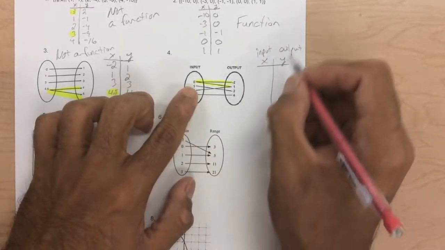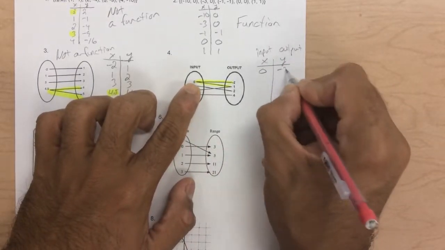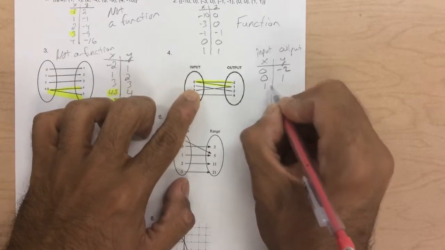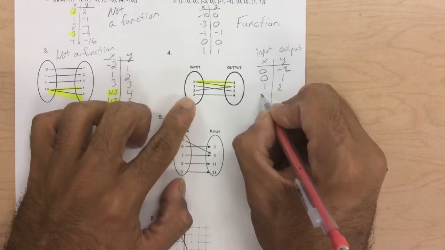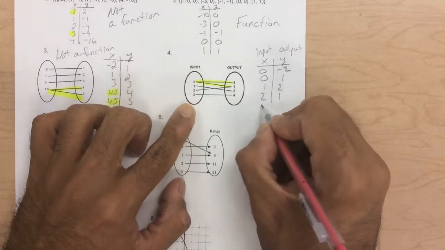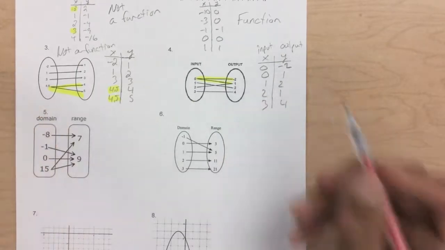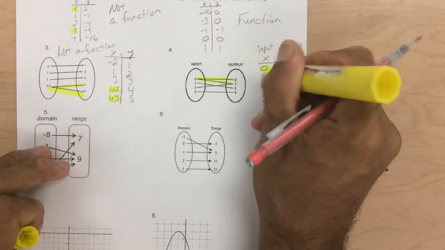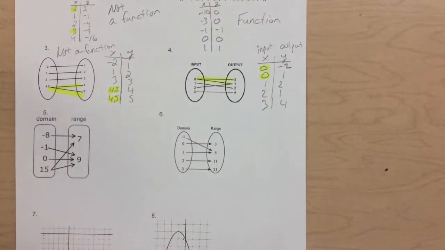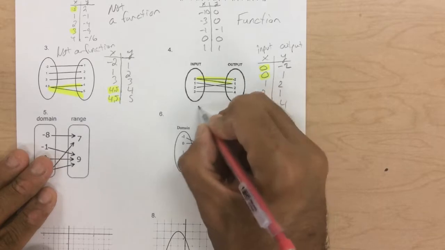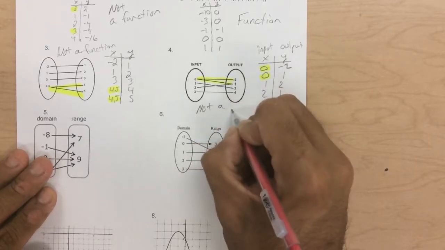So now, start with 0. 0 to negative 2. 0 to 1. 1 to 2. 2 to 1. 3 to 4. Now, if you notice, it repeats at 0. And remember, for it to be a function, all of the x's have to be completely different. As soon as one of them repeats, it's not a function.